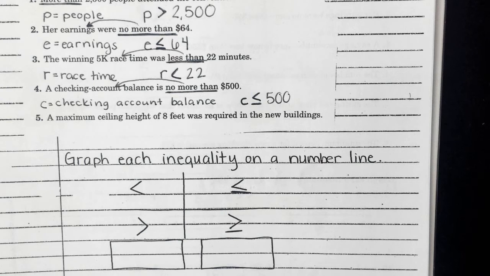Okay. All right, this next one, last period kind of blew me away because they figured it out. So we're going to look at it together real quick, like we have all of our notes. There are some like this, I think, on the homework. And there's definitely one like this on our test, which is a week from today. A maximum ceiling height of 8 feet was required in the new building. What word describes our inequality?